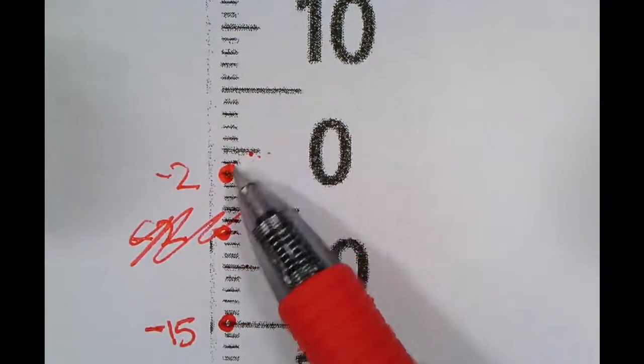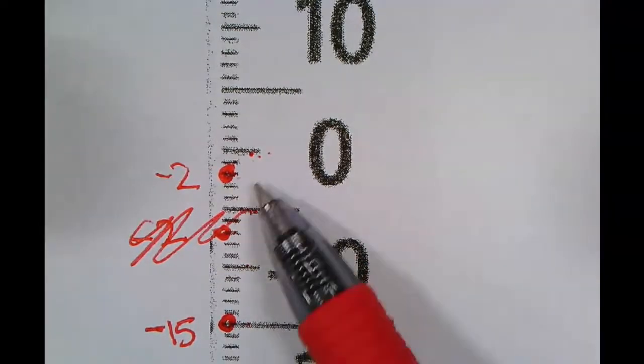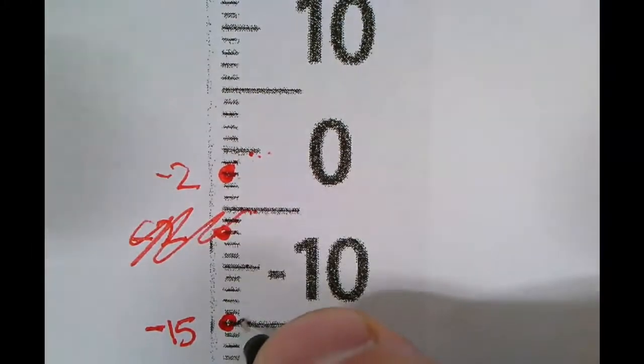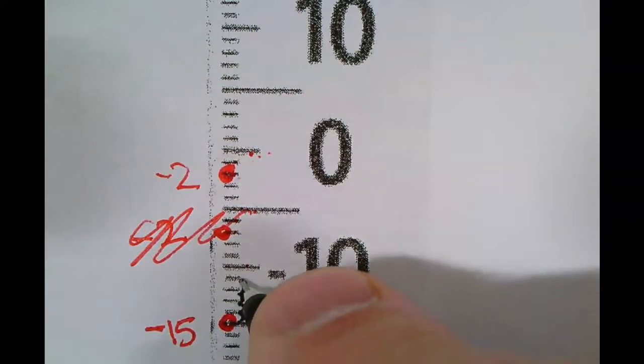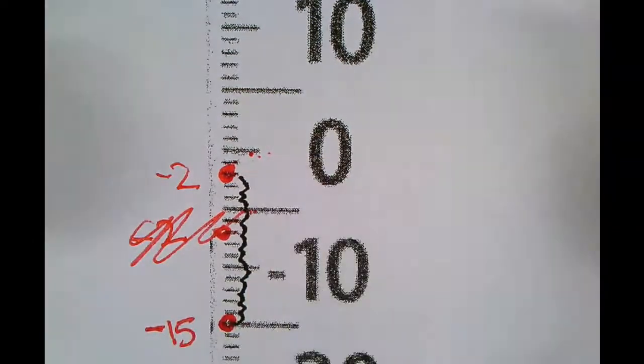And so we're going from 0, minus 1, minus 2, from this dot down to the 15. 5, 10, 15, down to 15. How far is it? Well, let's count them. 1, 2, 3, 4, 5, 6, 7, 8, 9, 10, 11, 12, 13. So this difference is 13 degrees.